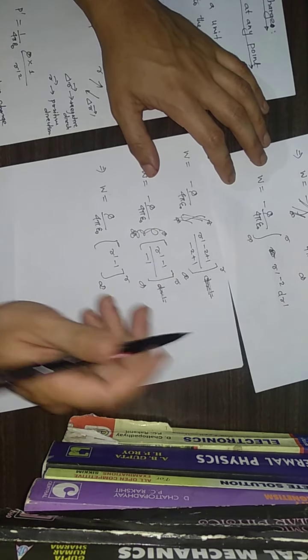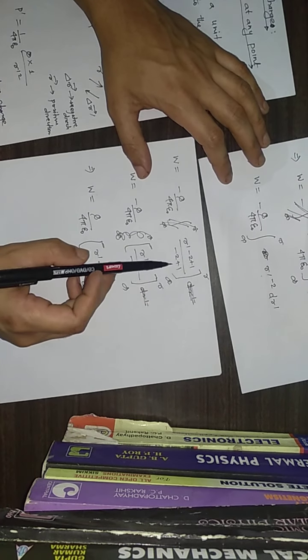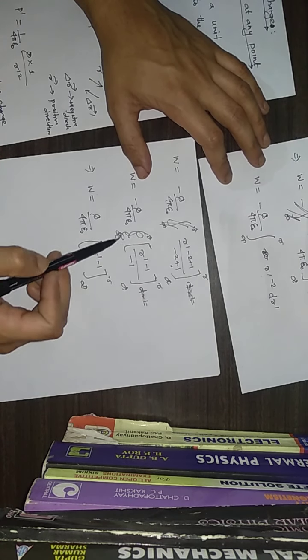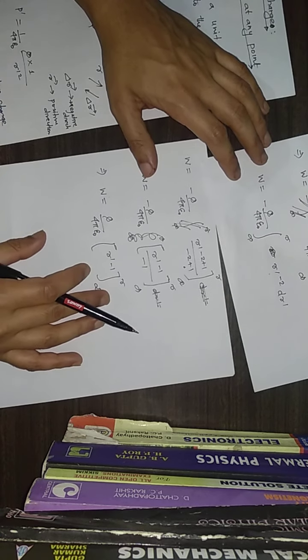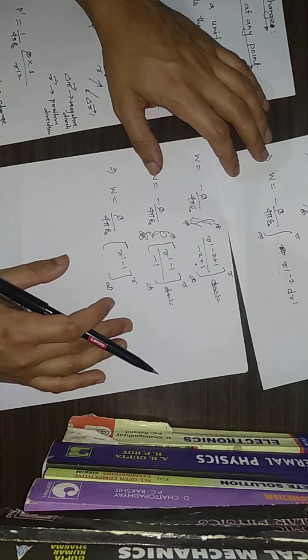So after integration, we get this. The integration of this much is this much.